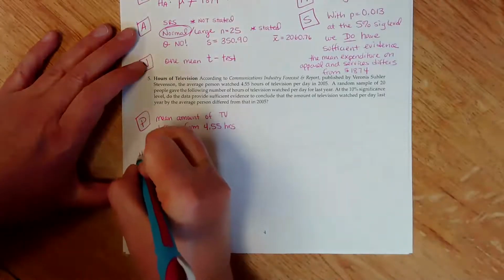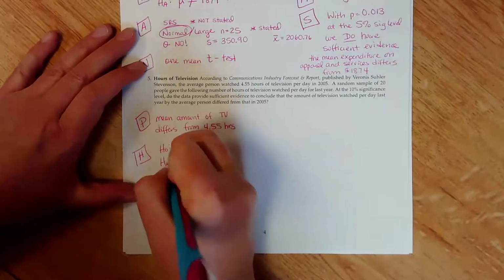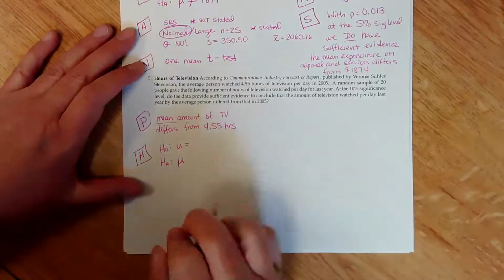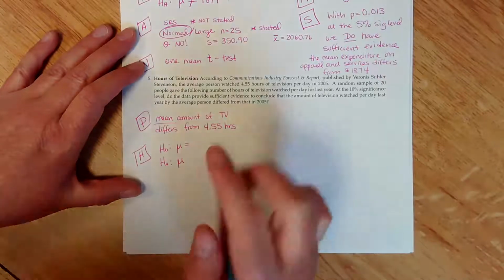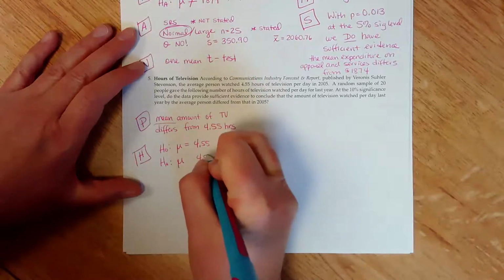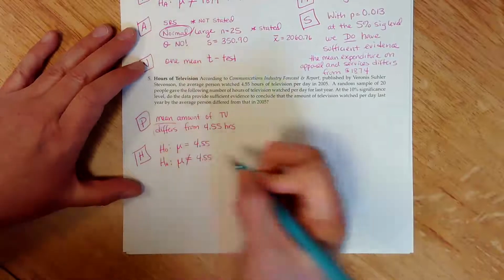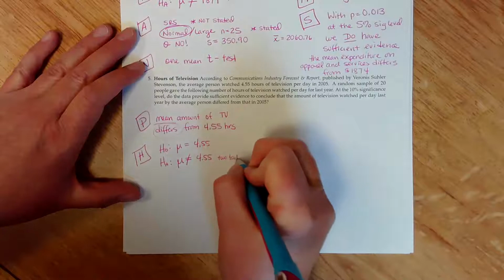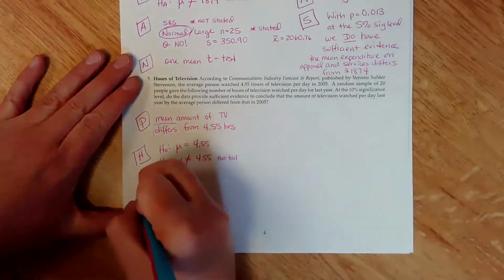The H, so our two hypotheses have a null and an alternative. And since we're looking at the mean, this is going to be mu for both of these. And the 4.55, that's going to be our null hypothesis. We'll use that same number for the alternative. And since we're looking at it differs, that's going to be a not equal to. So this is a two-tail test.